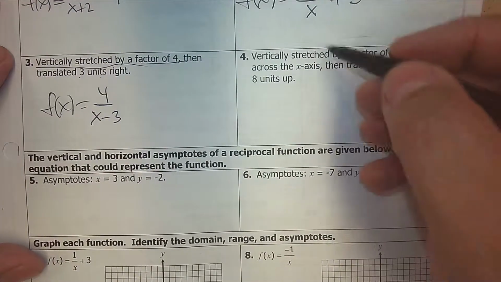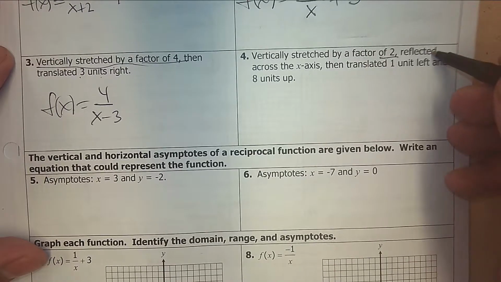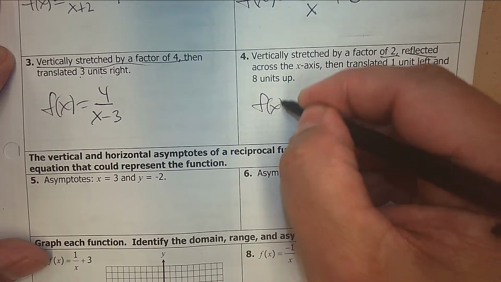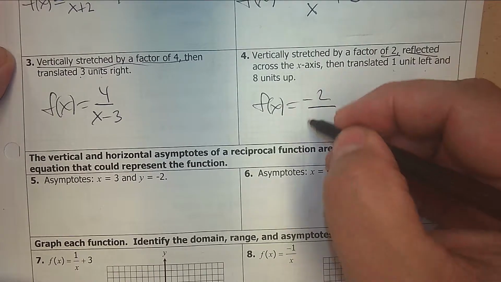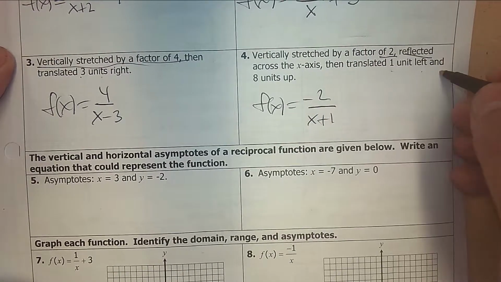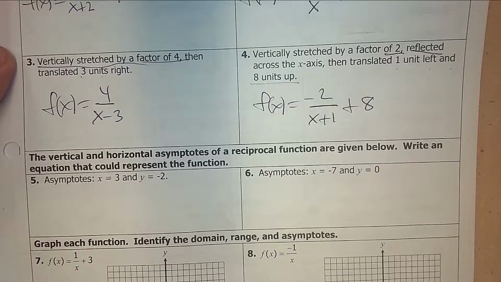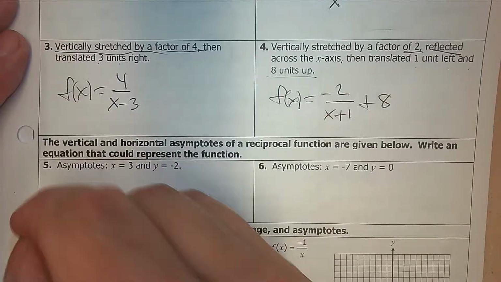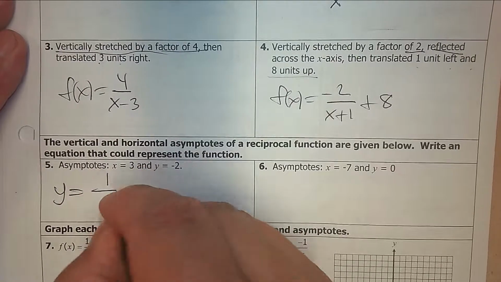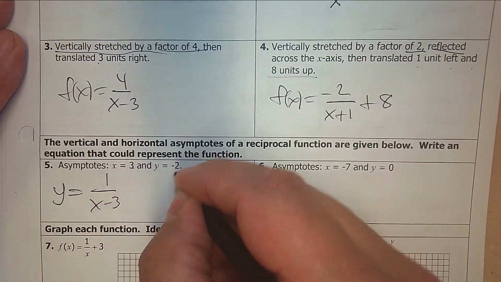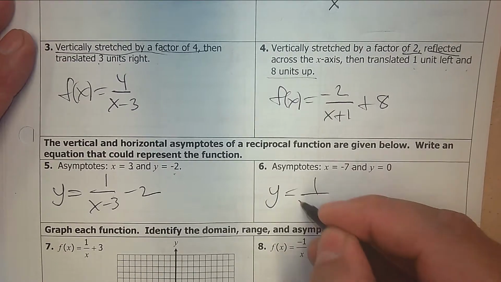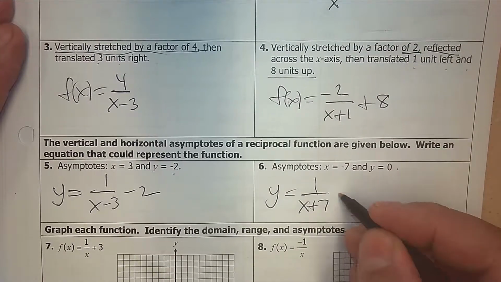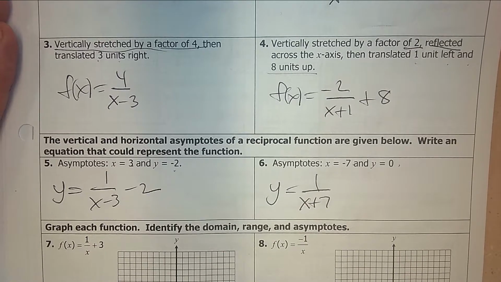Vertically stretched by 2, reflected, so already I have a sense it's -2. Then it's translated 1 left, so I go +1, and then 8 up, so +8. Done. Here are some with just asymptotes. So with this asymptote, I just go x subtract 3 and then subtract 2. Here again, -7 +7, and then 0 means I don't add the 0 at the end because it doesn't change it. Done.